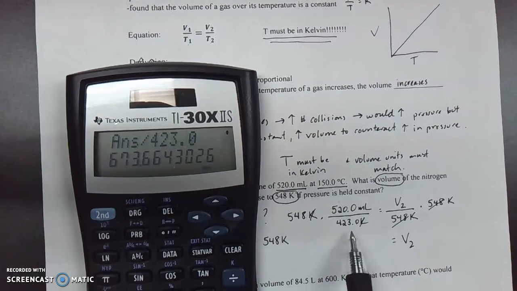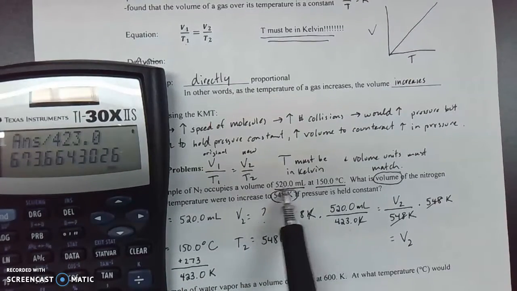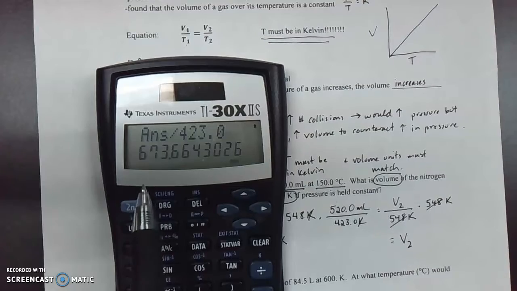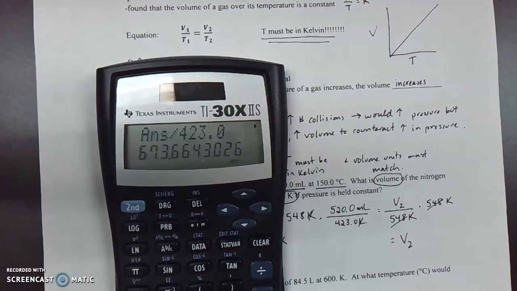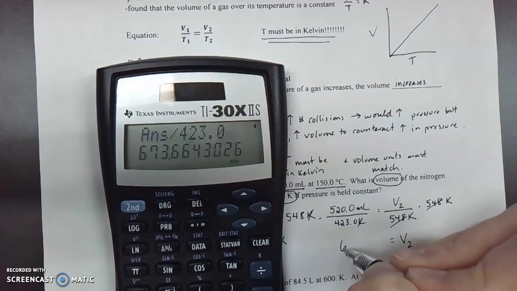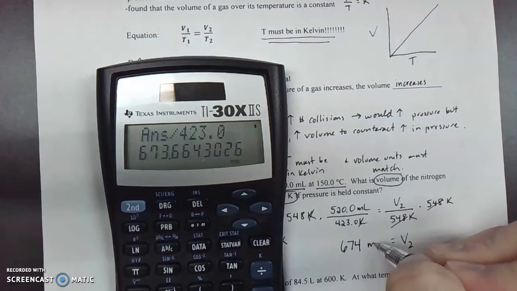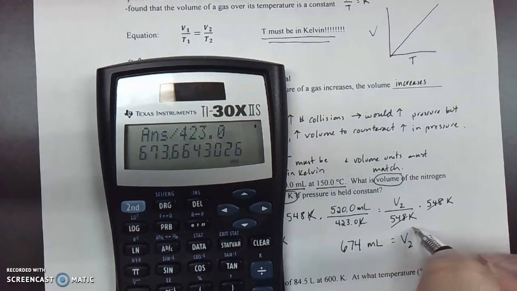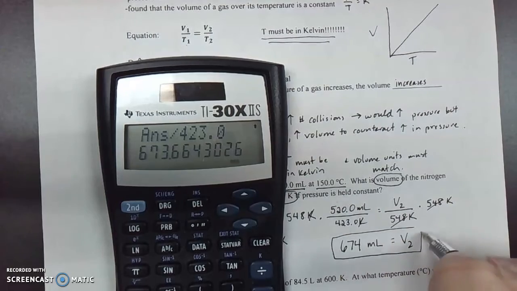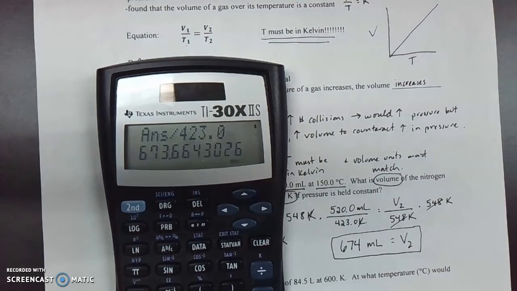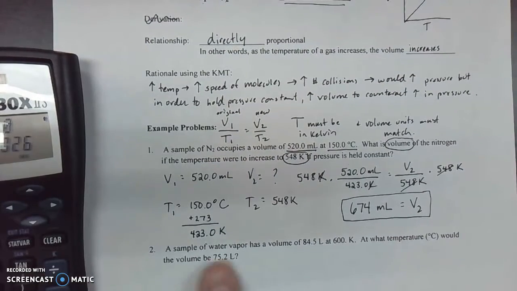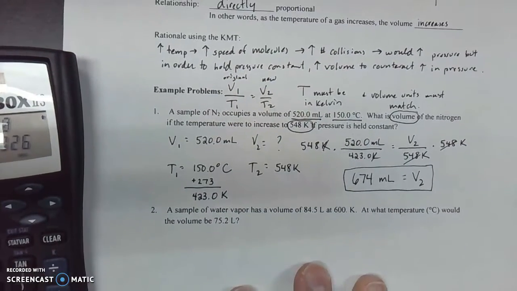Now we have to look at significant figures. Look at the values given in the problem. This one has 4, 4, 3. So we always go with the least number. So 673.6643026 rounds to 674 milliliters. The temperature went up, the volume went up, and that is what happens with Charles' law. When one thing goes up, the other one goes up. They're directly related.